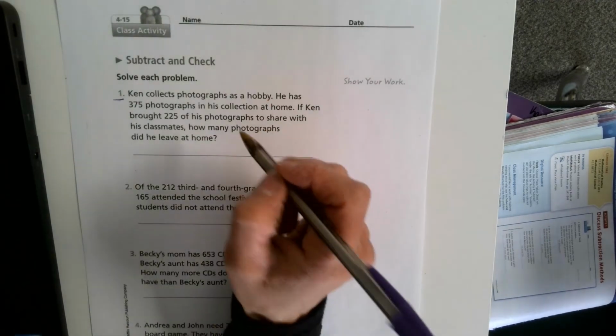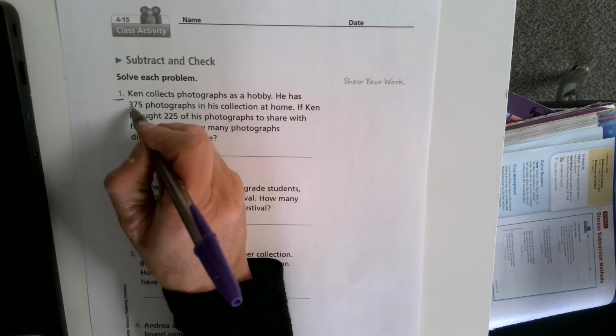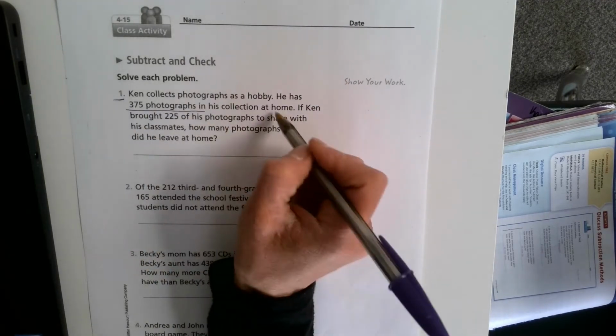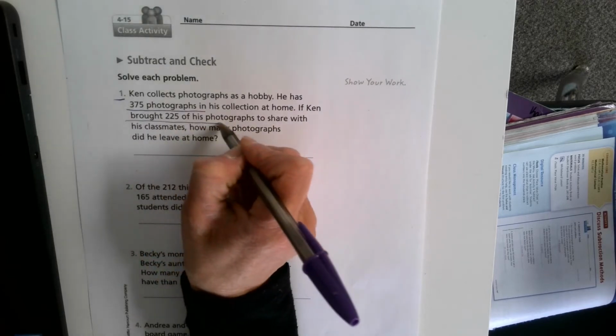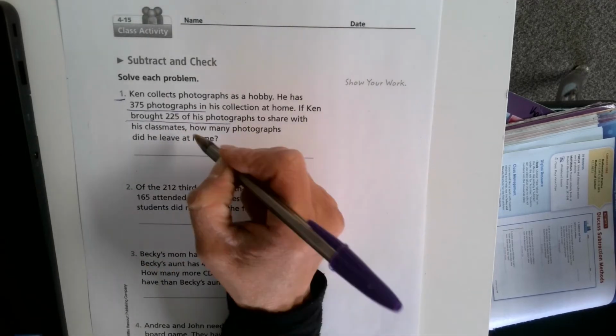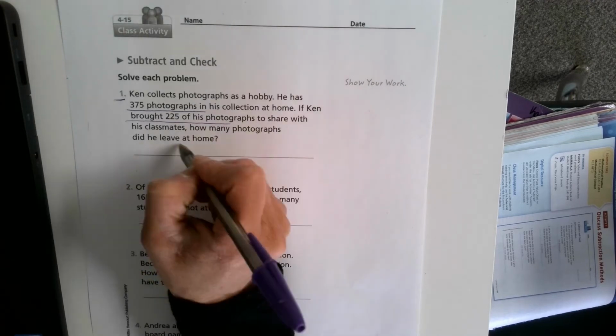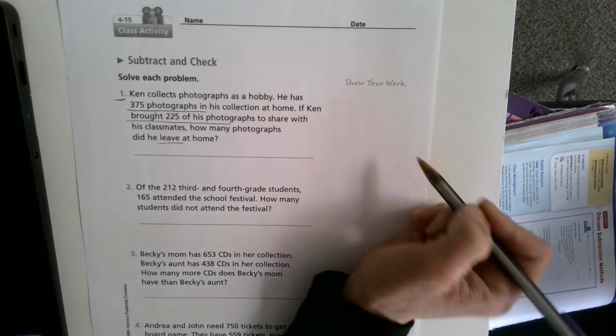Ken collects photographs as a hobby. He has 375 photographs in his collection at home. If Ken brought 225 of his photographs to share with his classmates, how many photographs did he leave at home?